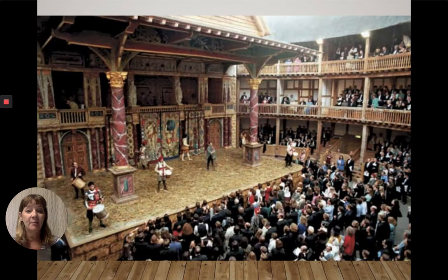This is another example of a very famous thrust stage called the Globe Theatre in London. I've actually been there, and it's really cool to be able to stand and walk around as you watch the performance.